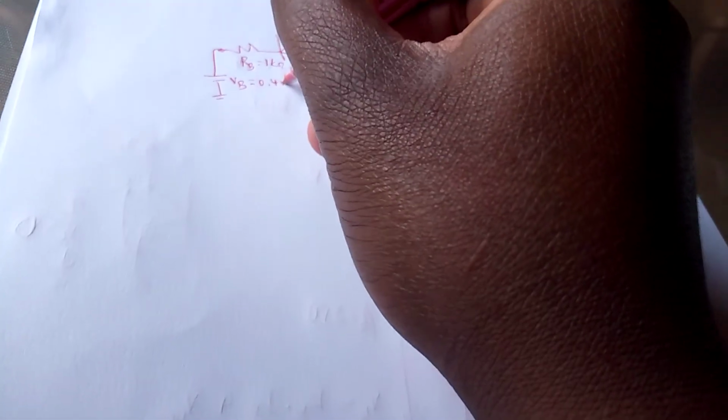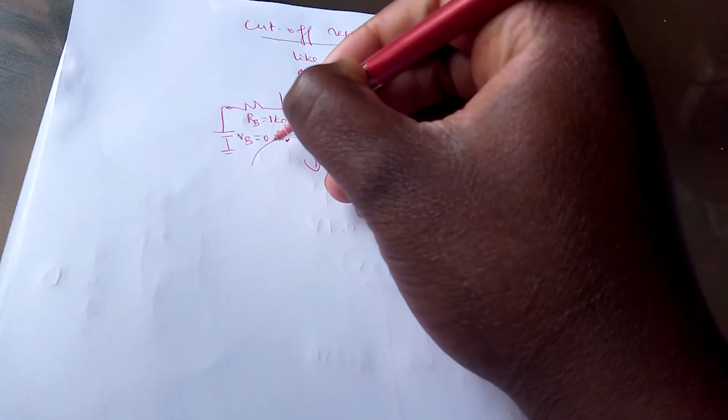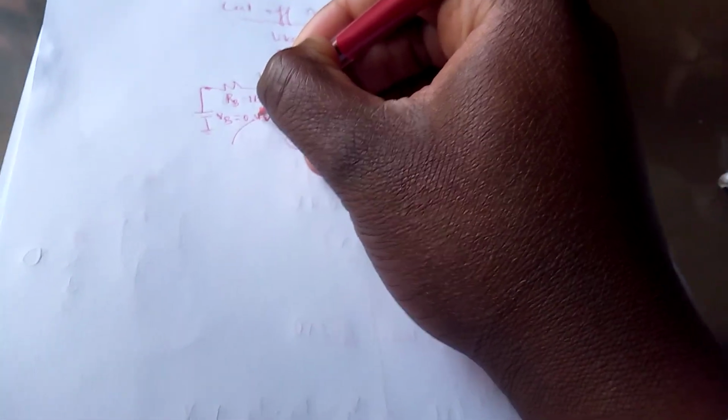Let's assume now a very low voltage, let's say VB equals 0.4 volt, is applied here. As you can see from the analysis, if you consider that loop, 0.4 is not a good number because that is really at the edge. Let's just go with 0.2 volt, for instance.